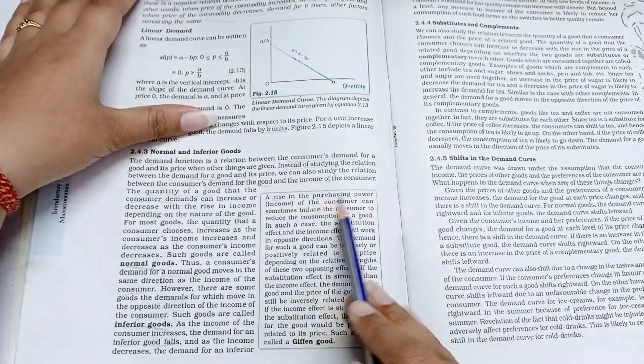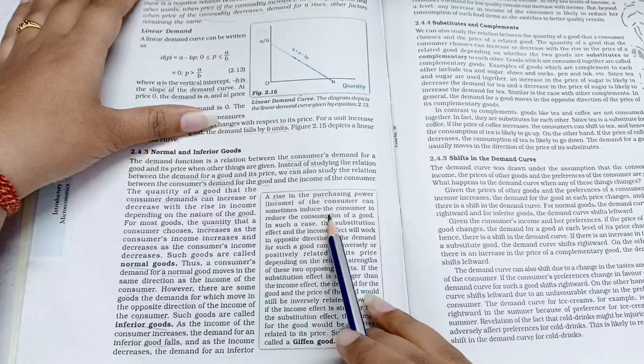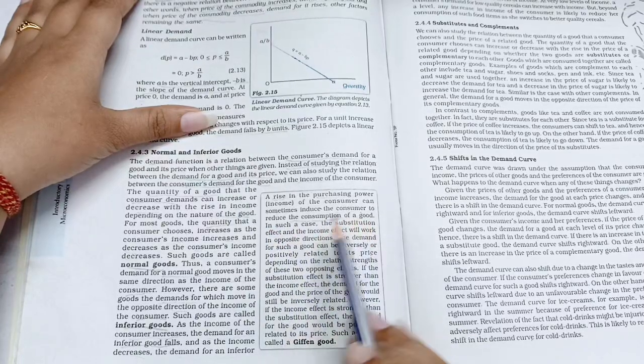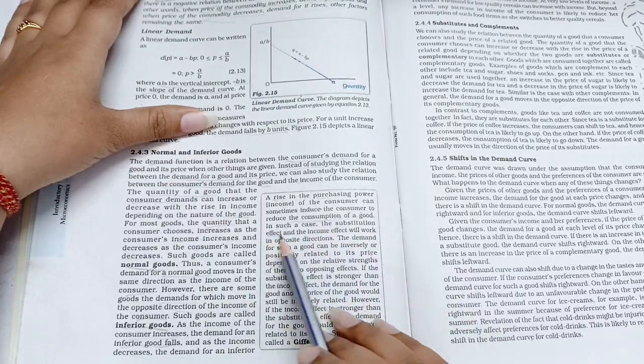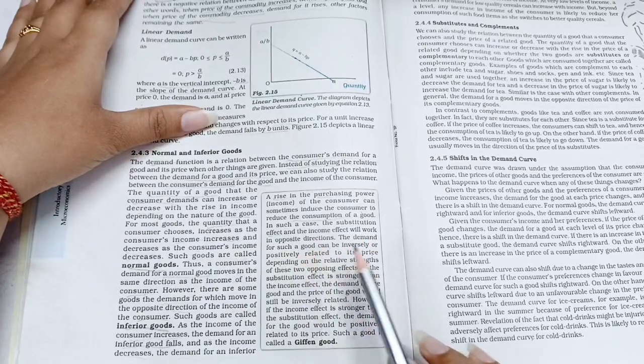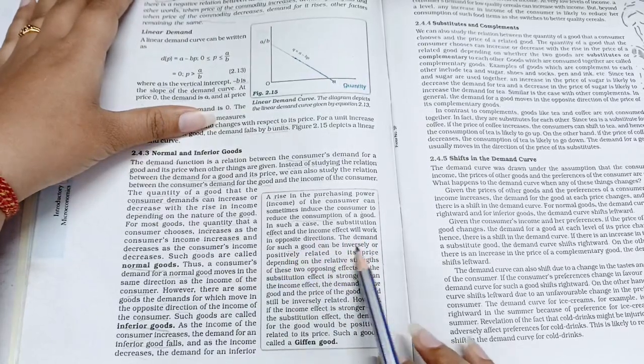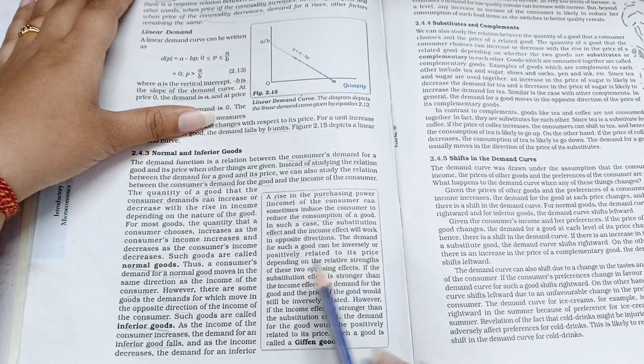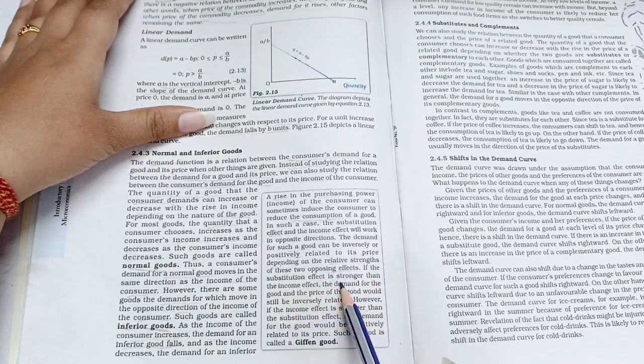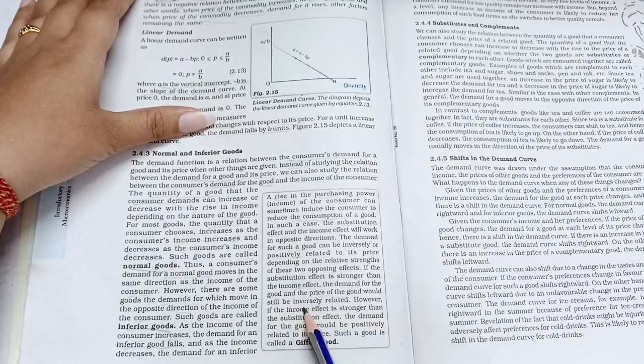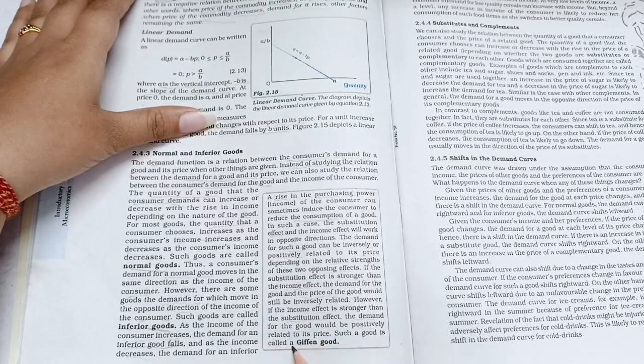A rise in the purchasing power of the consumer can sometimes induce the consumer to reduce the consumption of a good. In such a case, the substitution effect and the income effect will work in opposite directions. The demand for such a good can be inversely or positively related to its price depending on the relative strengths of these two opposing effects. If the substitution effect is stronger than the income effect, the demand for the good and the price of the good would still be inversely related. However, if the income effect is stronger than the substitution effect, the demand for the good would be positively related to its price. Such a good is called a Giffen good.